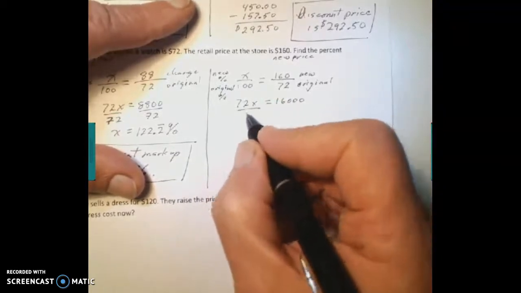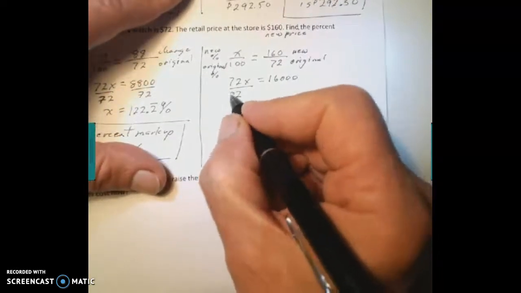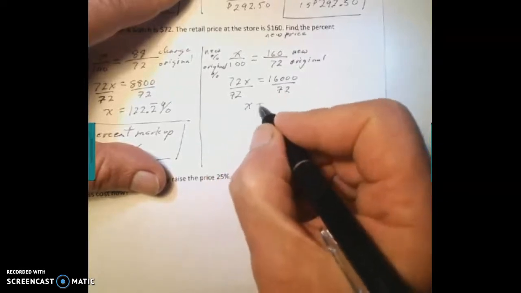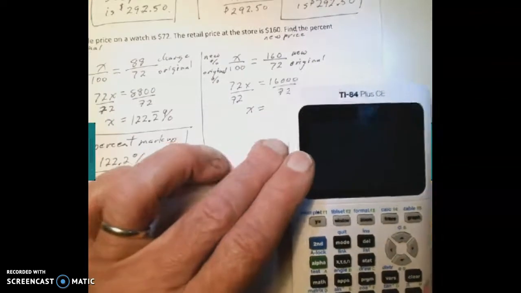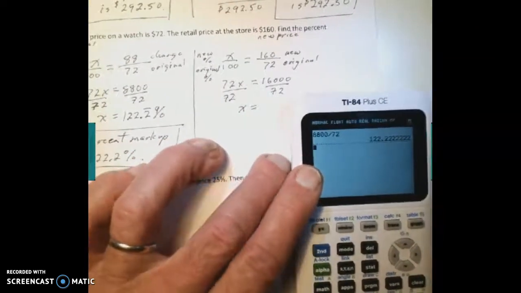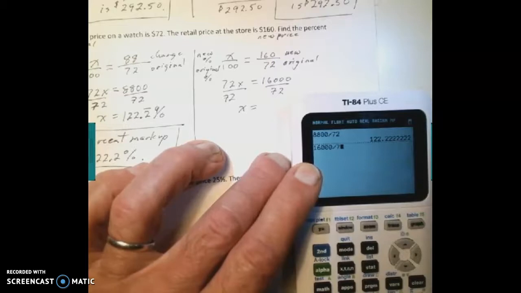And now to solve this equation, I'm going to divide both sides by 72. I get x equals, and again, calculator time. It's going to be 1, 6, and 3 zeros divided by 72.